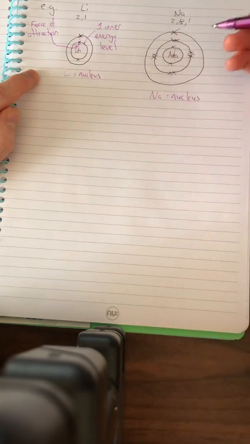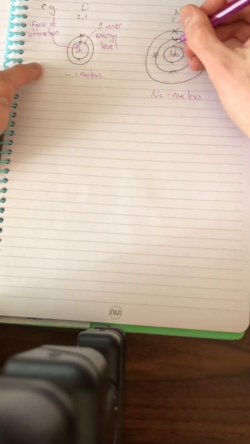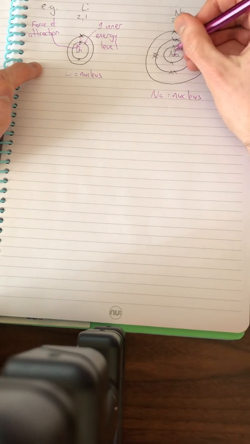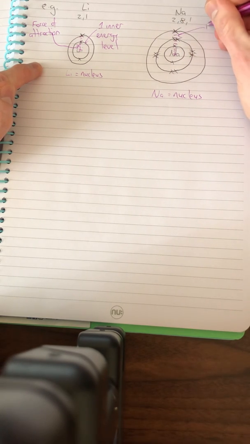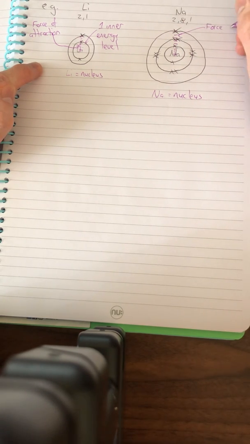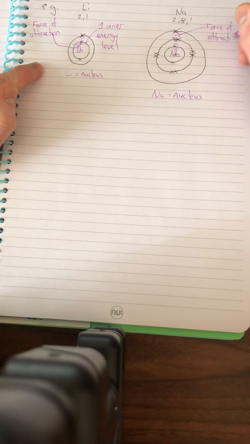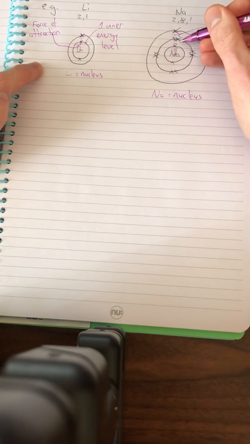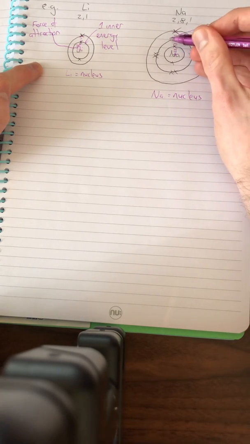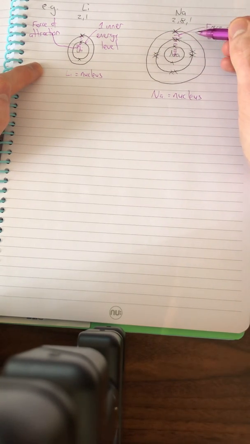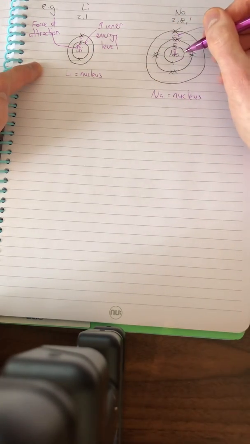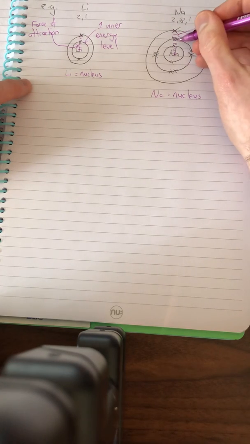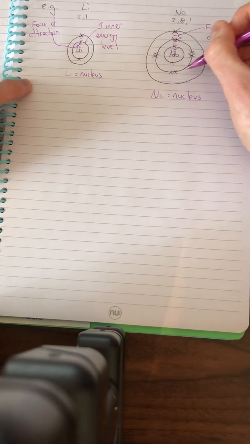Now if we look at sodium, at the force of attraction, what we've done is we've added an extra energy level. So we went from 2,1 to 2,8,1. That extra energy level provides a shielding effect.